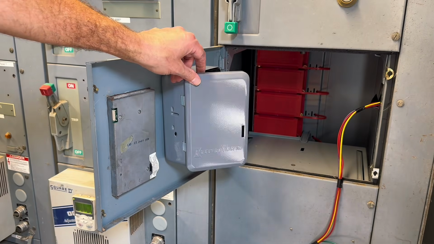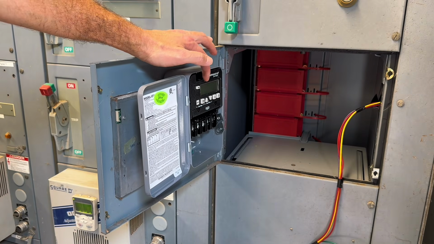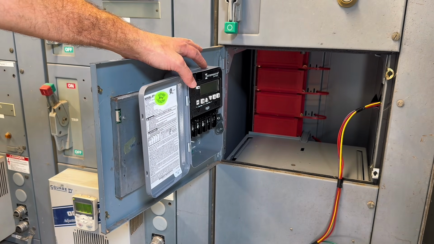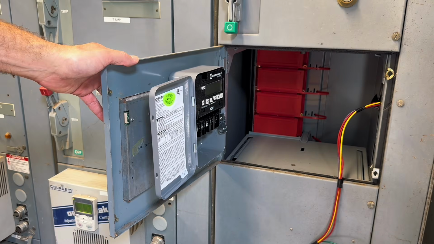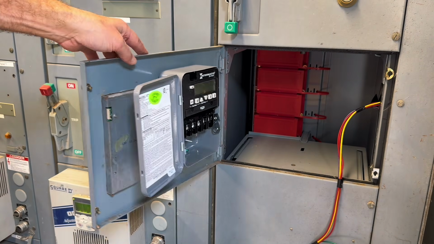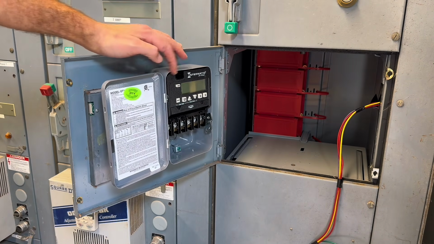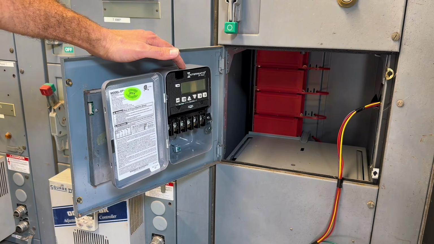Okay, so I have the new box mounted in here. I wasn't able to get this out of this box. It's in there really good. So without doing major surgery, I didn't want to do that. So what I'm going to do now is land my wires where they belong. And I did follow the wiring diagram and also made sure it matches the former one.